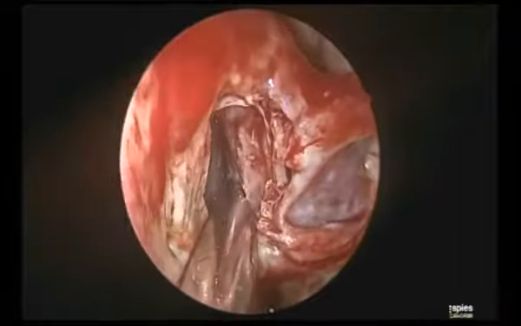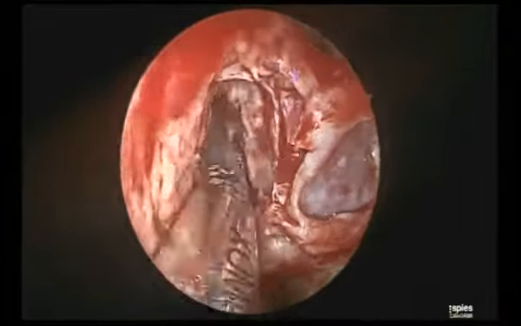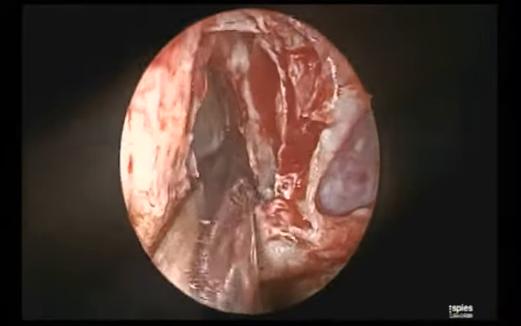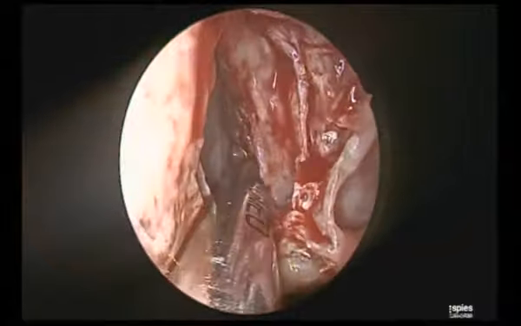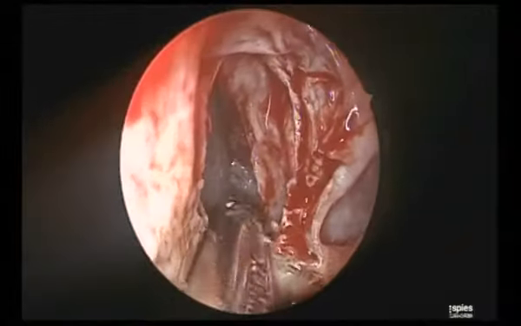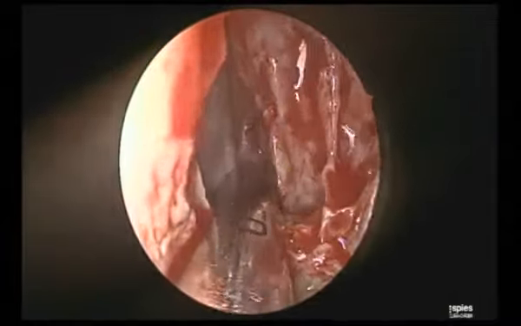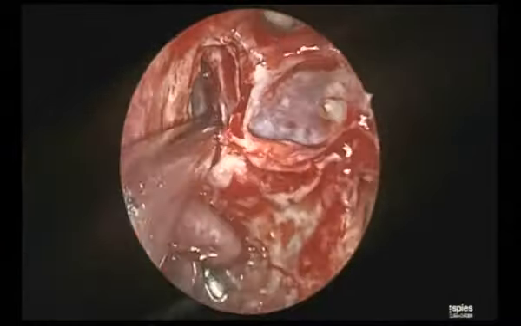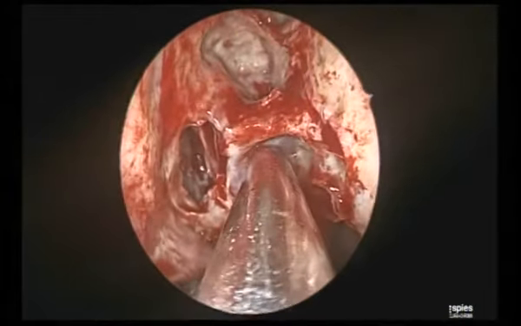I am trimming off the lower one third of the superior turbinate, and see where I am working between the superior turbinate and the septum. This is my nasal septum. So if I trim the lower one third of the superior turbinate and go in the sphenoethmoidal recess, see that what I am wanting before doing posterior ethmoidectomy. These posterior ethmoids are intact.